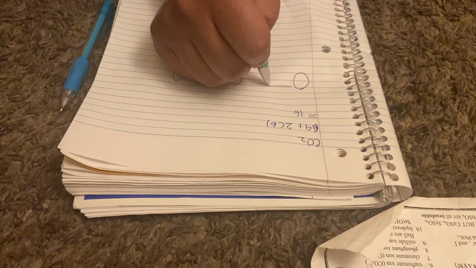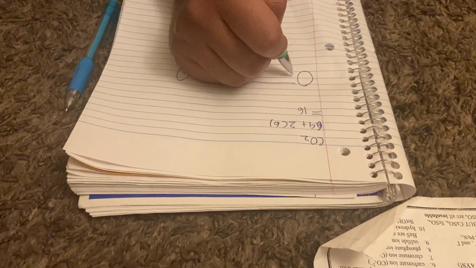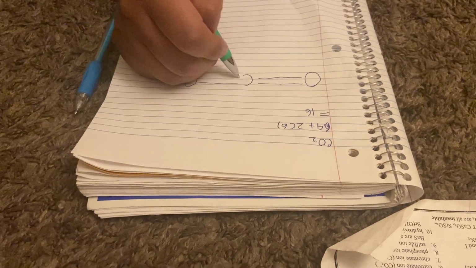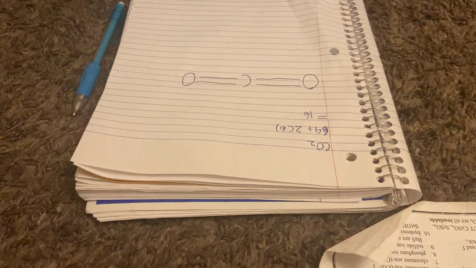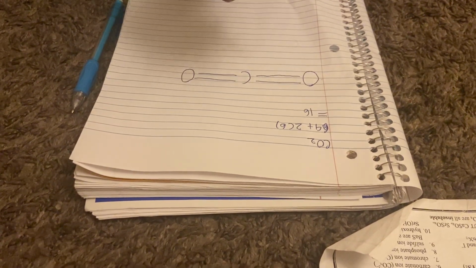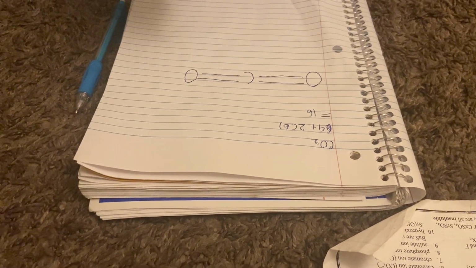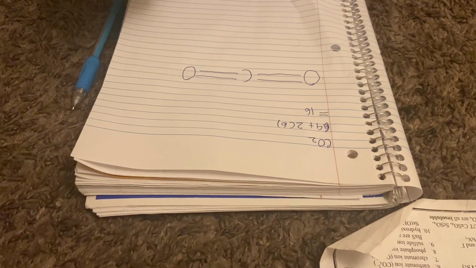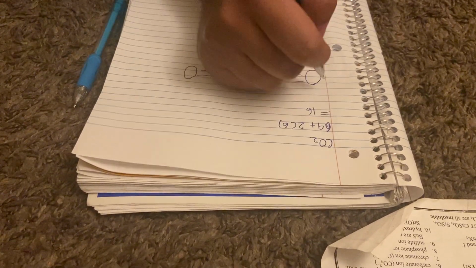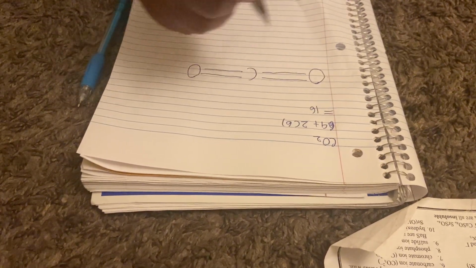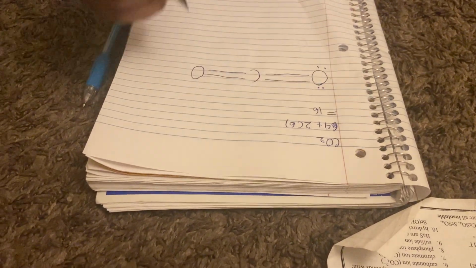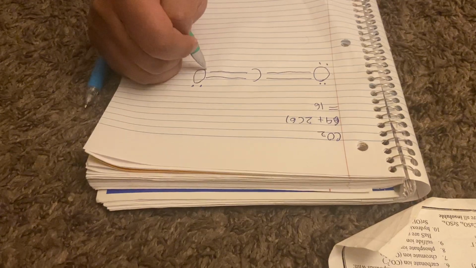Two on this side, and two on this side. And I put 4 dots, 2 lone pairs, on each of the oxygen atoms on the oxygen side. 1 2 3 4 here, and 1 2 3 4.